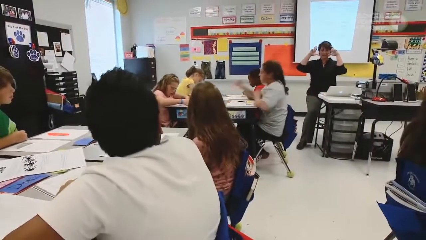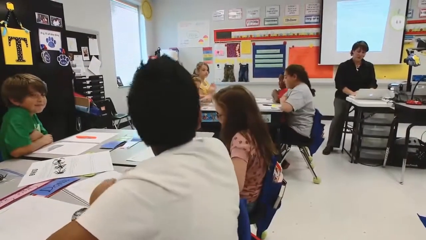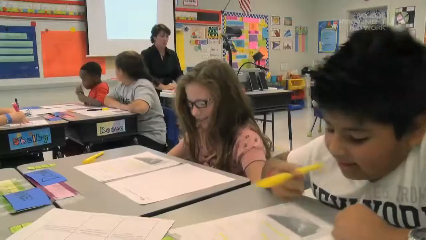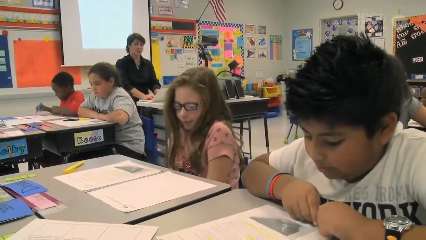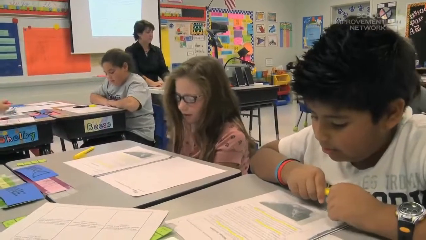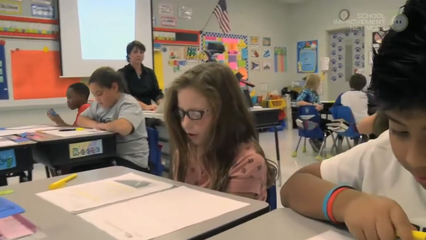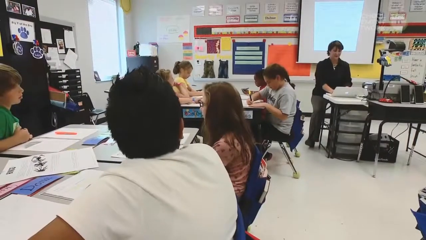Ready? Looking good. 2 out of 3. Let's see if they can get the last one. What fact can you select to show the speed of a water strider? Dylan, it's your turn. Paragraph 5, sentence 1 says, water striders also have very good vision and can move quickly. She got it.